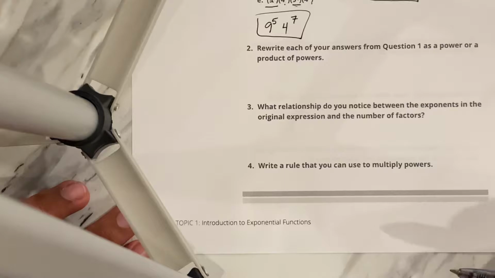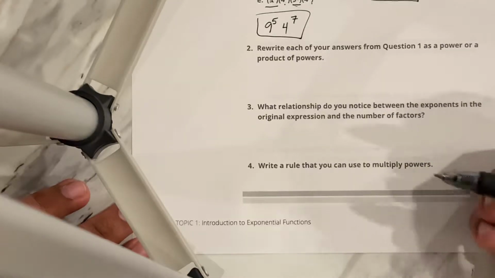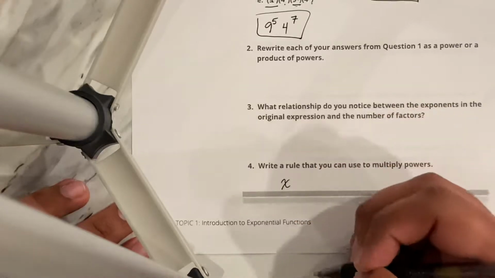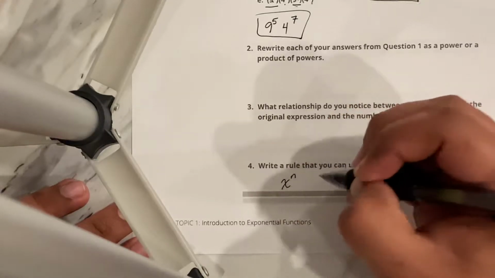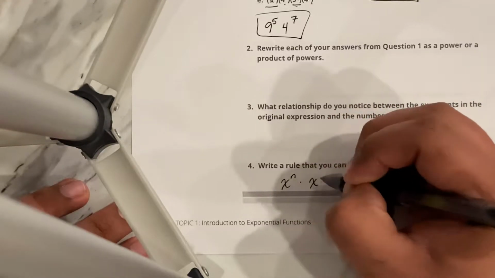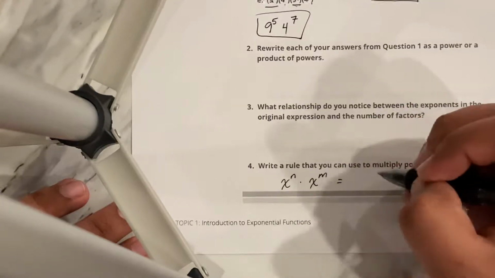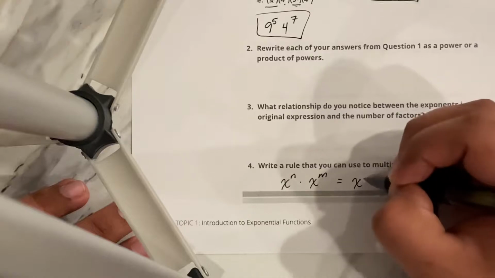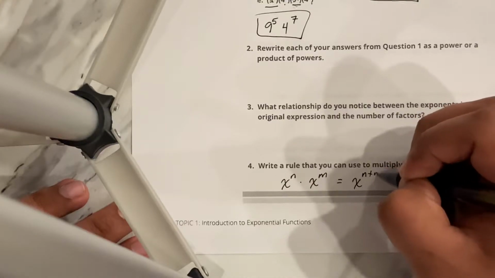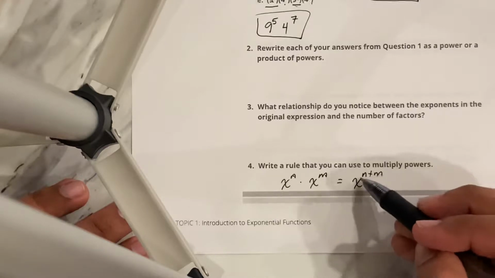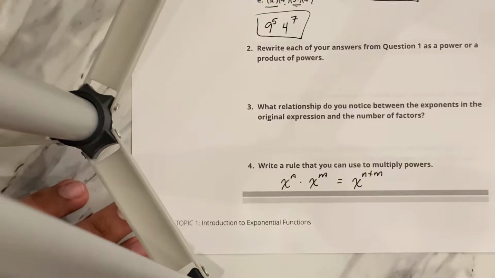Can we write a rule for this? Yes, it's on your formula chart. I wish I had the formula chart right now. If we had a base x to the n times the same base x to the m, that will give me the same base, x to the n plus m. If I put a number here, that gives me my set of just adding.